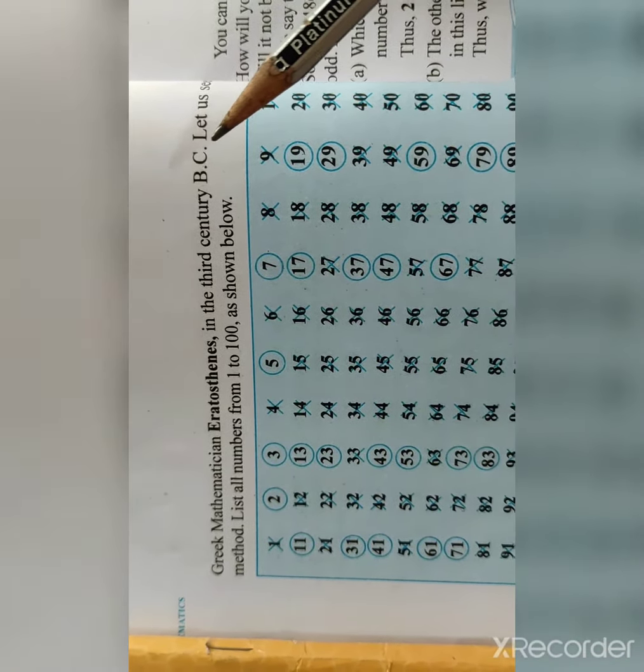Now try this. Observe that 2 into 3 plus 1. So 2 threes are 6, 6 plus 1 is 7, and 7 is a prime number. Here 1 has been added to a multiple of 2 to get a prime number. Can you find some more numbers of this type?